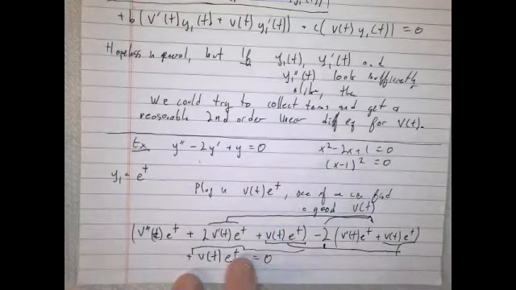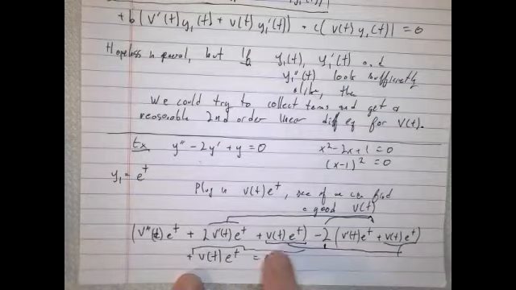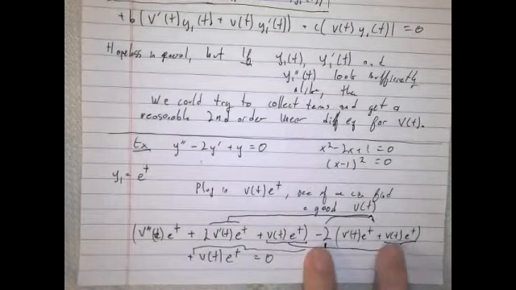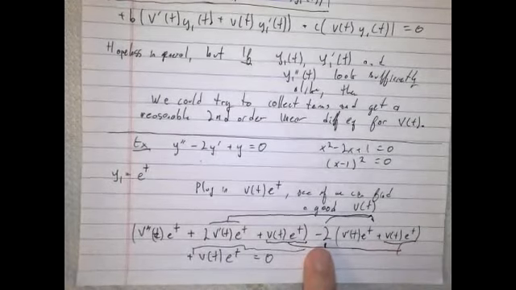This is horrible notation, but hopefully it is clear what's going on, right? I've got 2 v of t e to the t plus negative 2 times v of t e to the t.